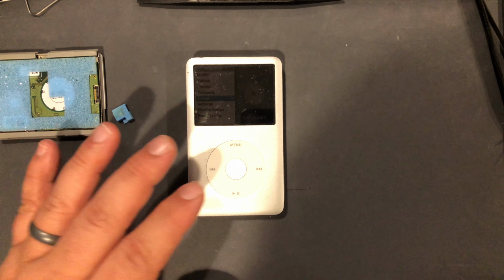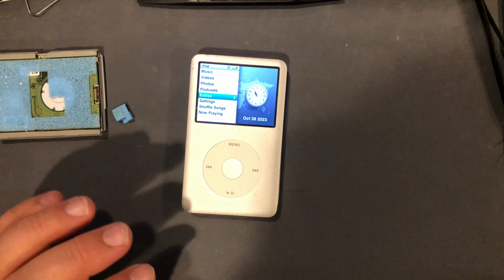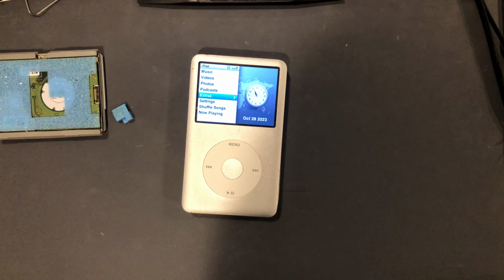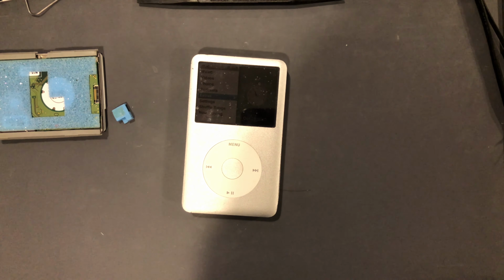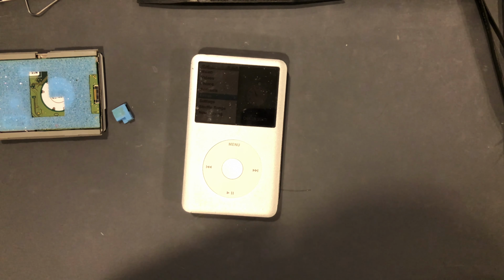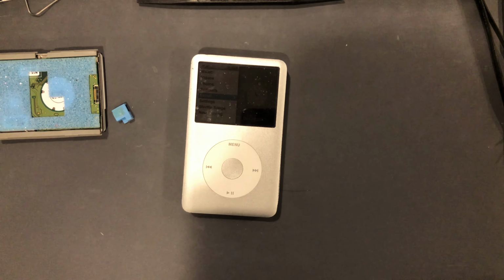Except, unfortunately, for some reason, the 6th gen 160 gigabyte is just a royal pain in the butt to get going with Rockbox. So, with that said, I think this iPod is fixed and ready to go for the most part, minus the fact that now I have to order a 128 gigabyte drive. I wanted to make sure that everything was kosher with this iPod first before I actually spent the money ordering it. I'm just going to save this 256 gigabyte drive for the next person who needs it.